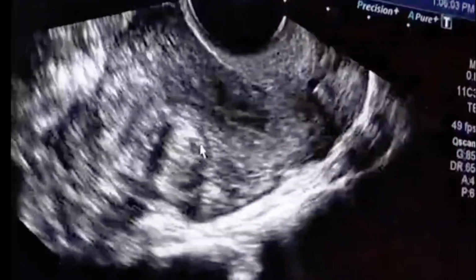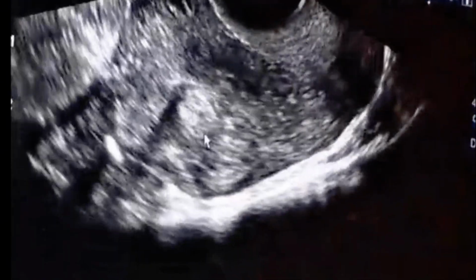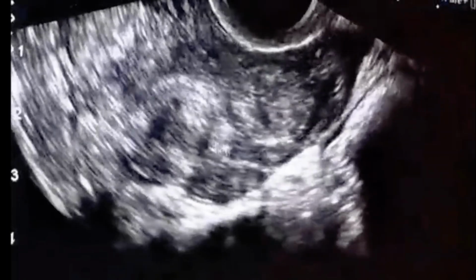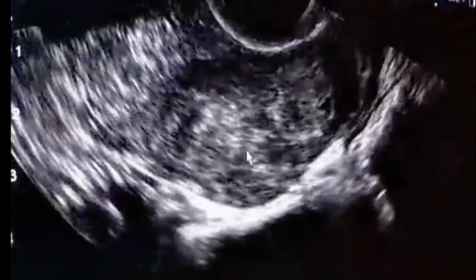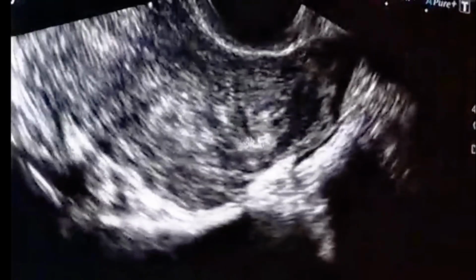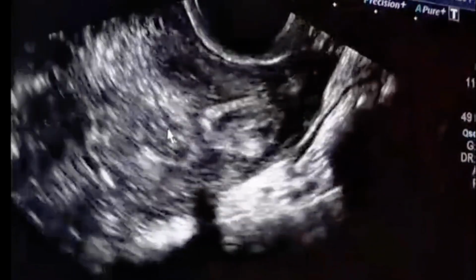These are fibroids. These are not important. This one is rounded echogenic, and the other one is this one. This is also echogenic, but not so important, and this does not cause any infertility.